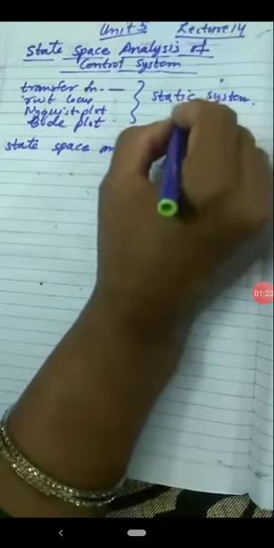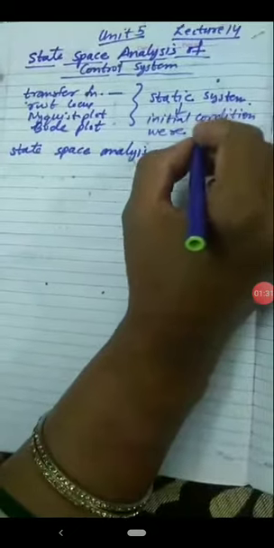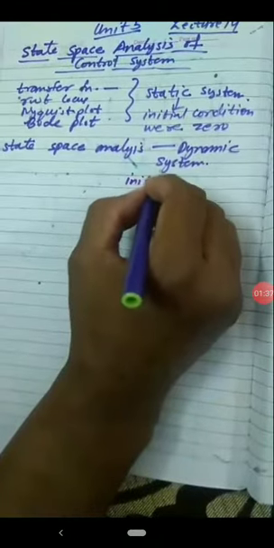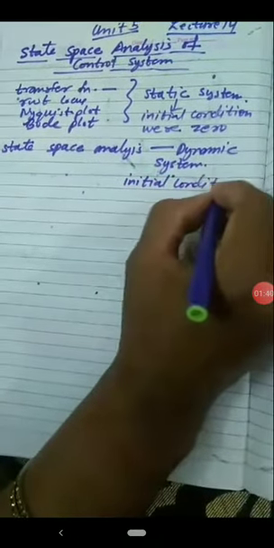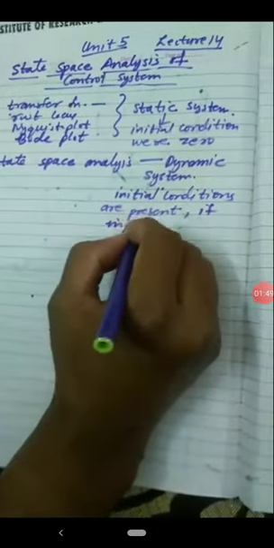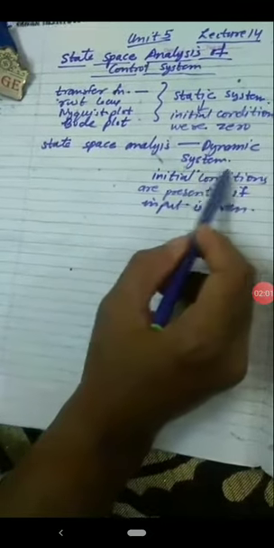So in static systems, the initial conditions were zero. We had taken initial conditions equal to zero. In the dynamic system, the initial conditions are present if input is given. Obviously input will be given to the system, but in that system initial conditions may be present. So that system is called a dynamic system, and for the analysis of a dynamic system, state space analysis is required.